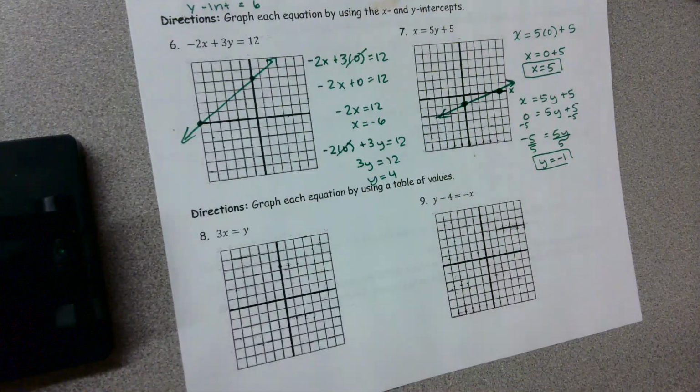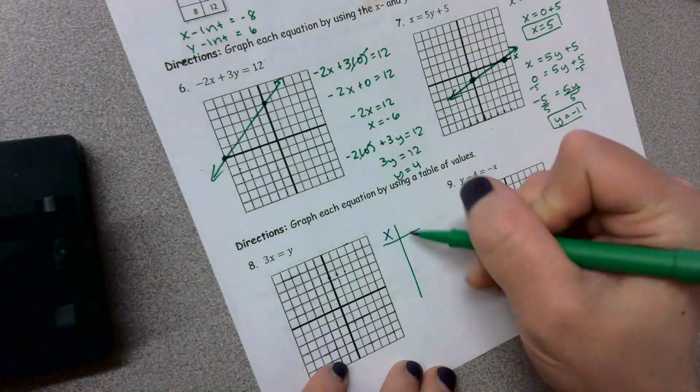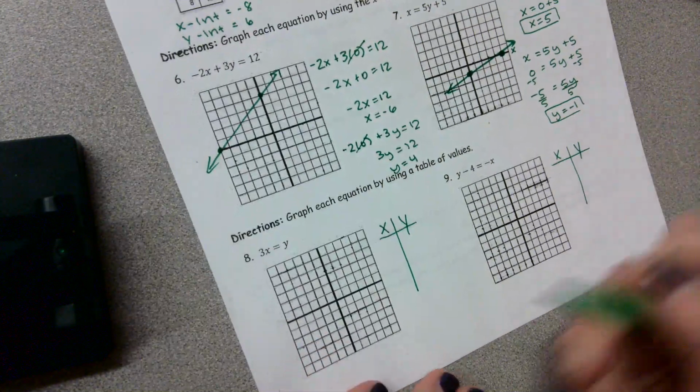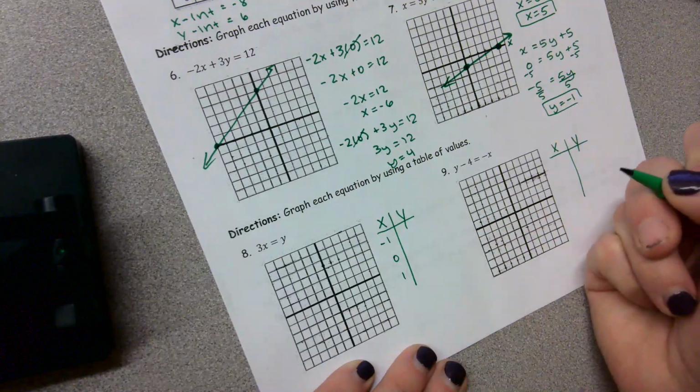It says graph each equation by using a table of values. Well, you could just use x and y intercepts again. All you need is 2 points. Okay, or it doesn't matter. You can just plug any points. You could do negative 1, 0, and 1.